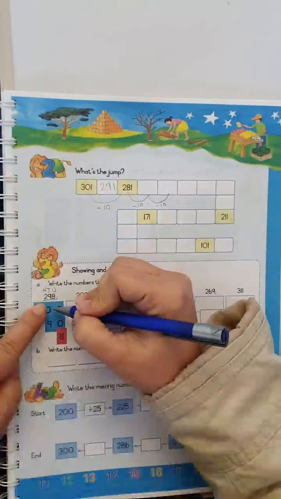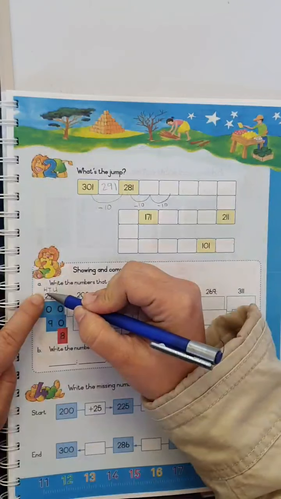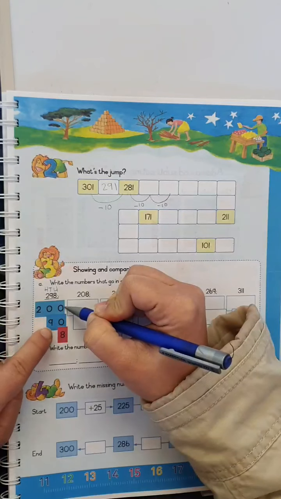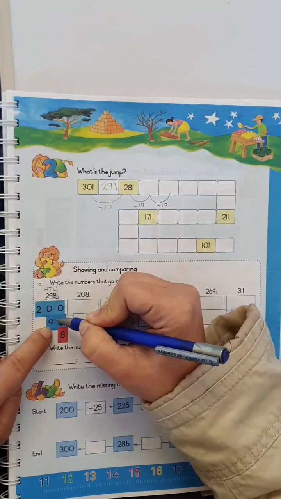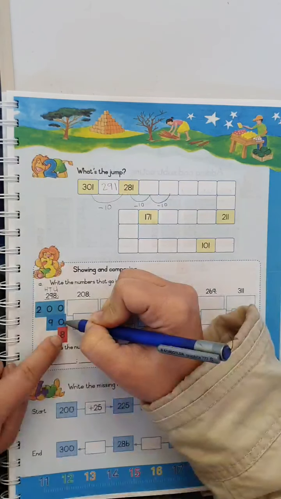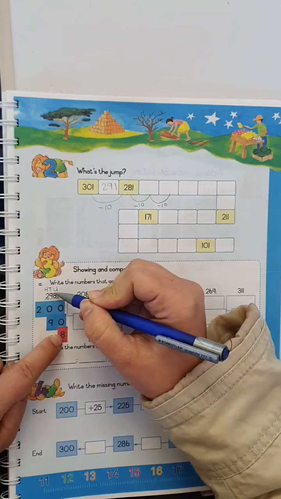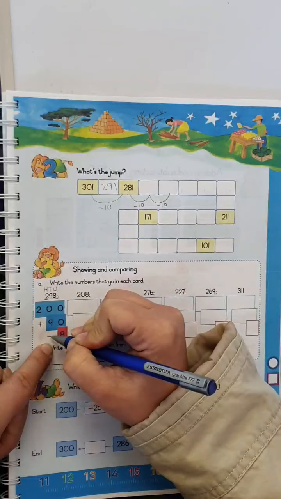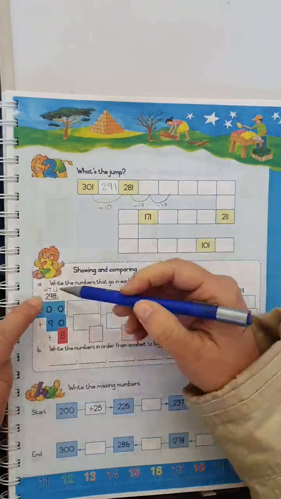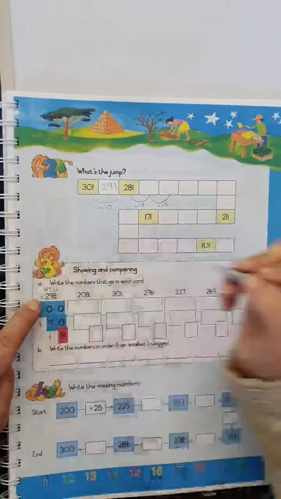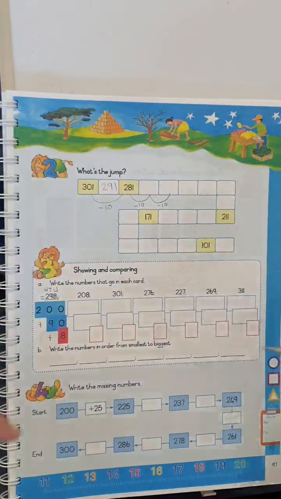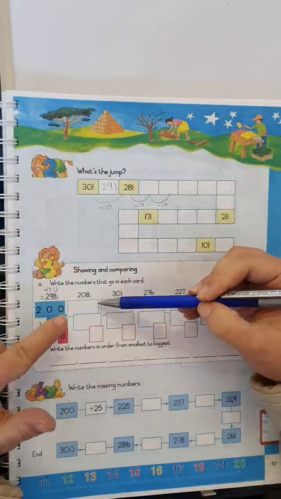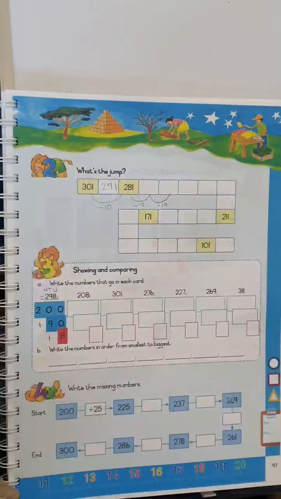Okay, let's look at the example. We have 200. That 200 means it's 200 plus 90, and how many units? 8. So 200 plus 90 plus 8 gives you at the end of the day 298. So we already have the big answer there. They want us to break it up. I'm going to do one with you, then you will do the rest.